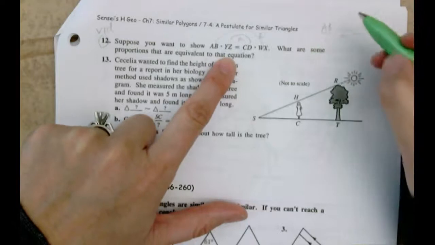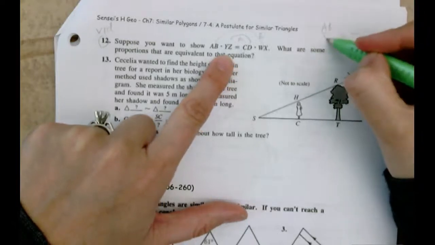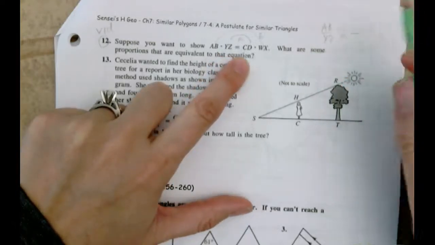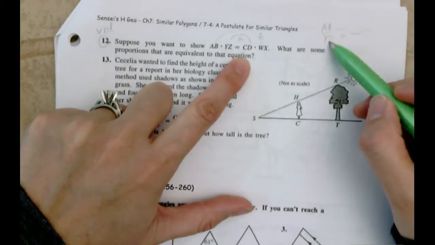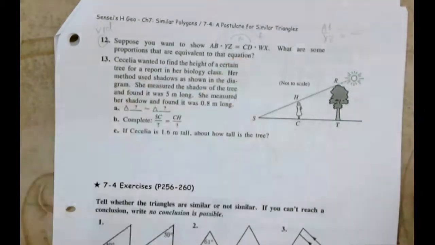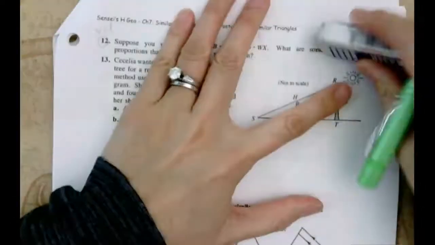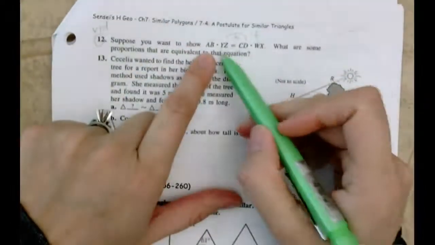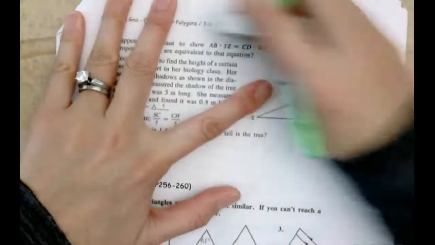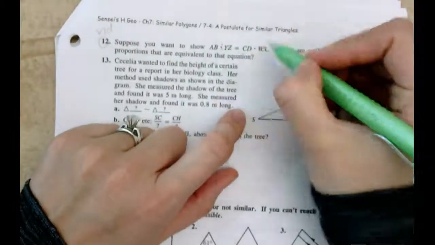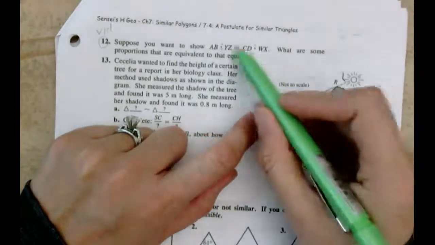So AB and YZ. No, I'm sorry, that's not right. This is the product of the mean. Sorry, if this was the proportion, right? Proportion to proportion, then that's mean and extreme.